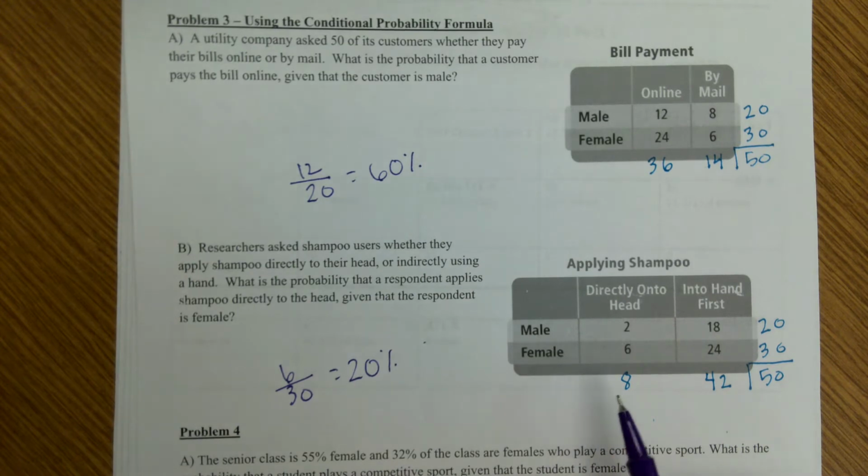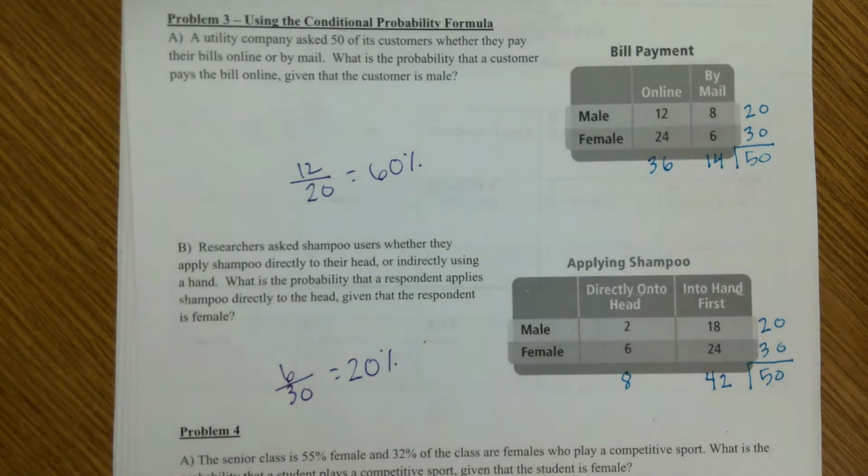So again, given that they're going to be female, it's going to be this total right here, that goes on bottom. The total female goes on bottom. What's the probability they apply directly to their head? And that's weird, just to let you know. 6 people do that. So 6 out of 30 would be 20%.